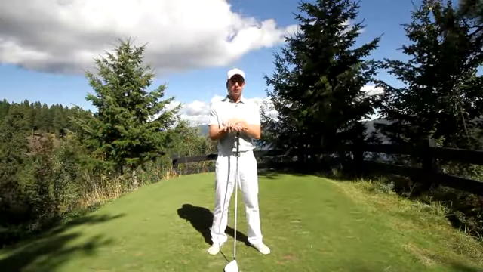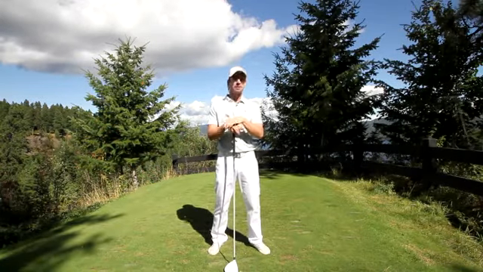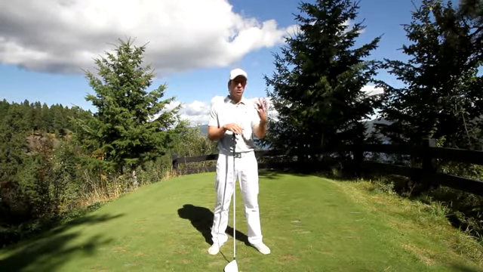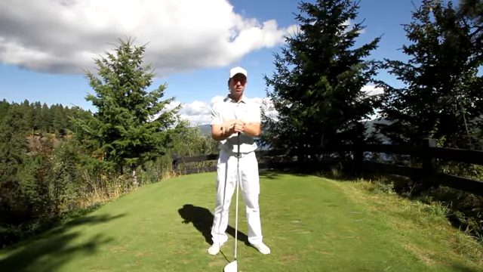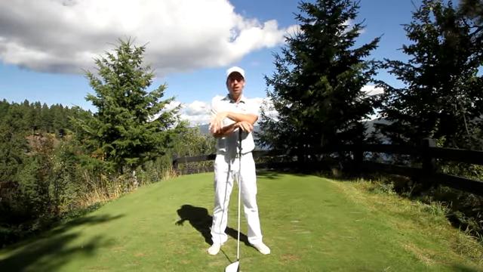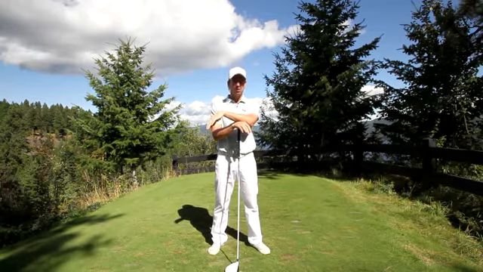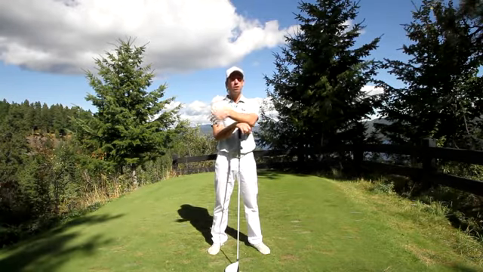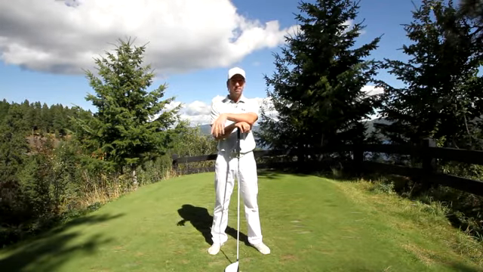When it comes to power in the golf swing, every single amateur seems to want to know, how do you hit it so far? How do you hit it further? Where does power come from in the golf swing? I'm going to make it really simple for you. There are basically three sources of power in the golf swing: leverage, width, and rotation.